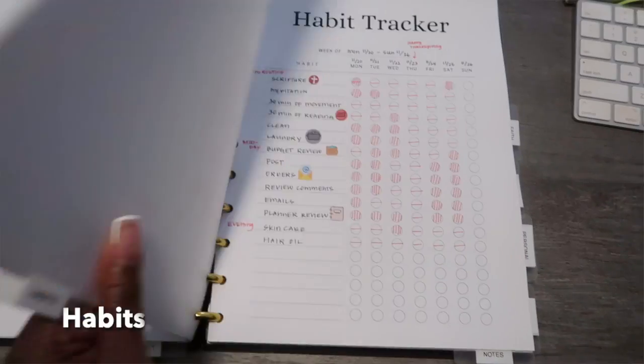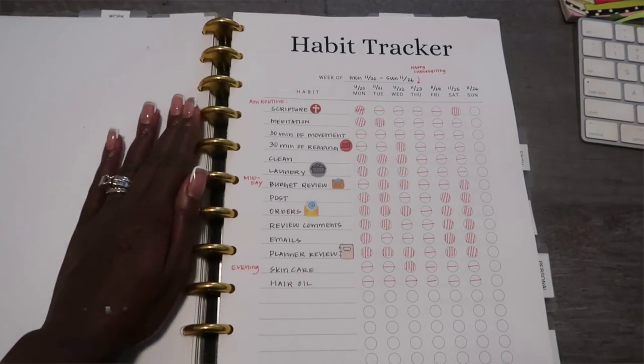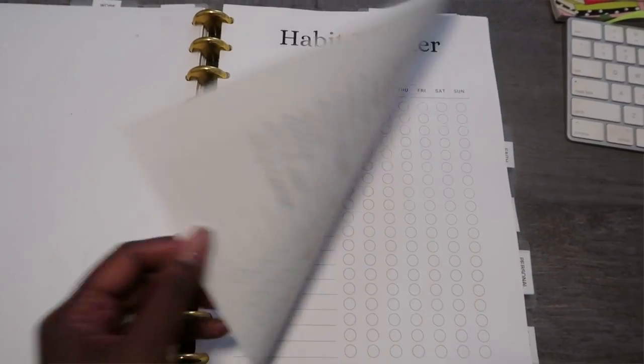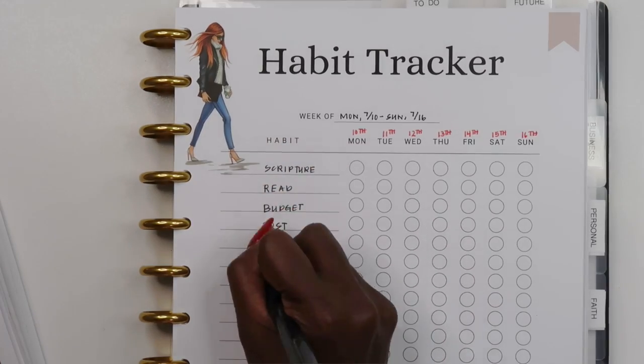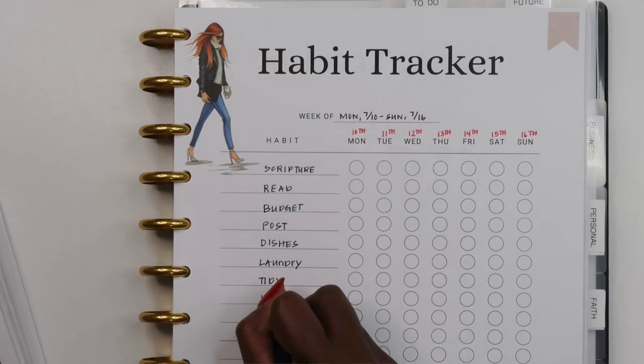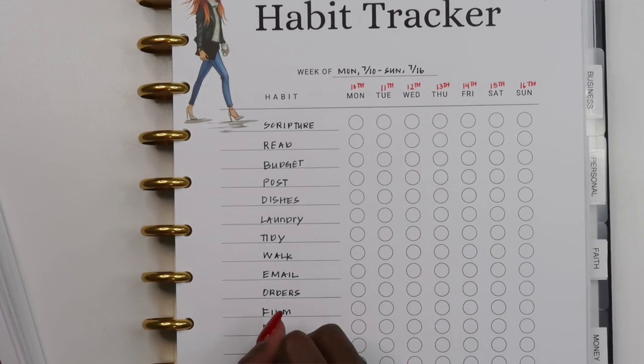The second bottom tab that I have is my habits. I am really big on habits and routines in order to stay organized and on top of multiple areas of your life. But it's really easy to get lost in the weeds of what habits you're supposed to be doing on a daily basis. So I created a habit tracker in order for me to stay on top of all of the areas, all of the things that I wanted to do every single day. So this is my weekly habit tracker where I monitor all of the habits that I have on a daily basis, and I'm able to check them off as I go throughout my day.